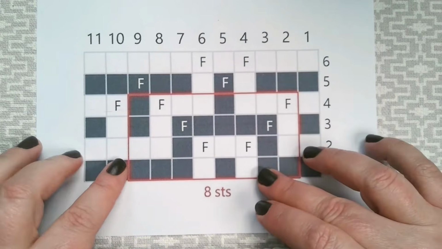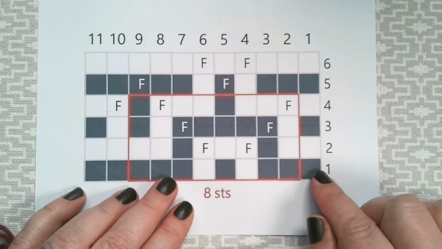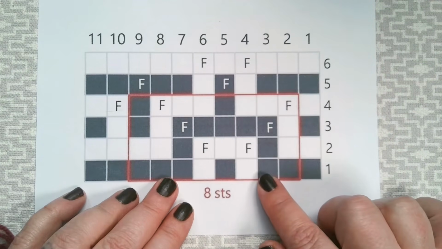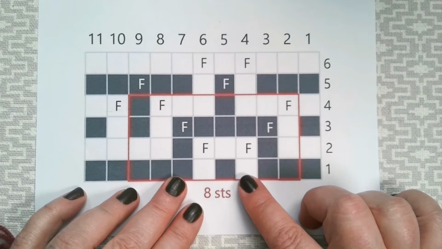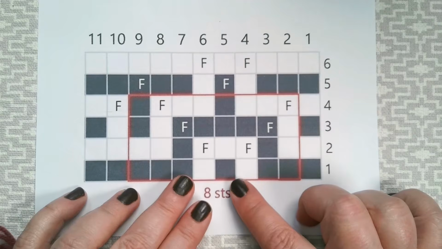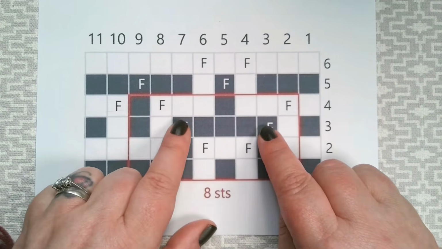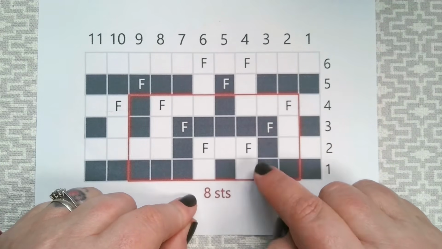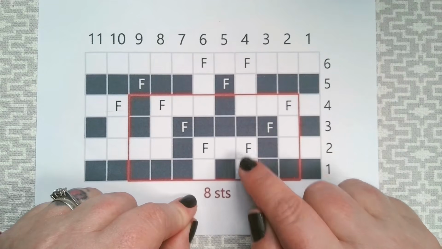We do not have to worry about chaining or missing stitches. You will work into the back loop of every single stitch. So you will work a double crochet, US single crochet, into the back loop of every single stitch, apart from the ones marked with F. The ones that are marked with F, this is where we will place our trebles.